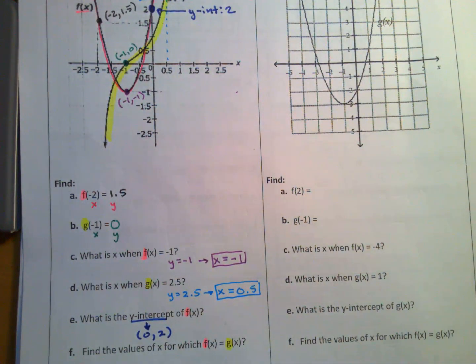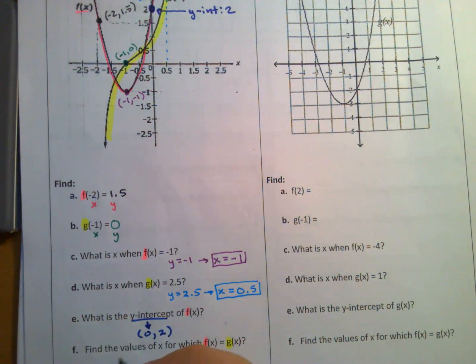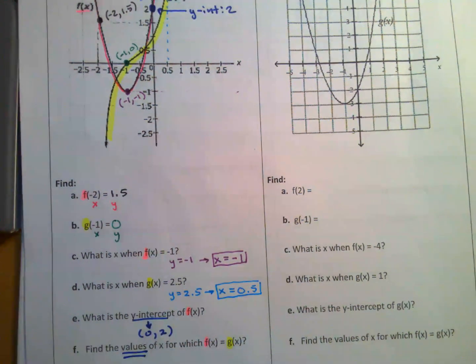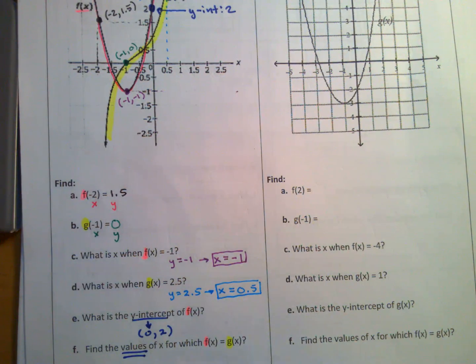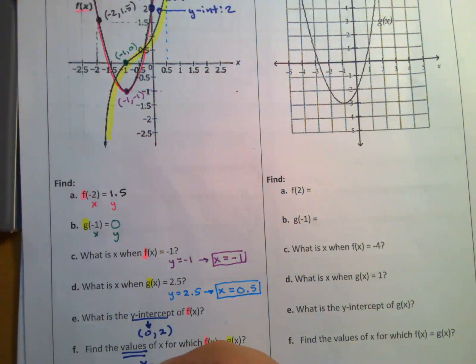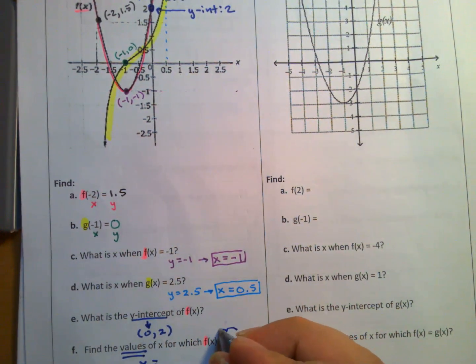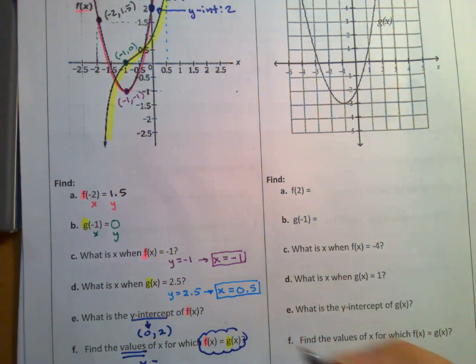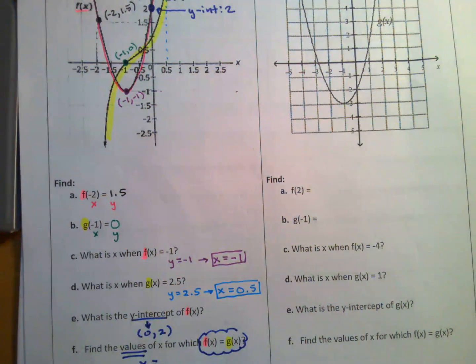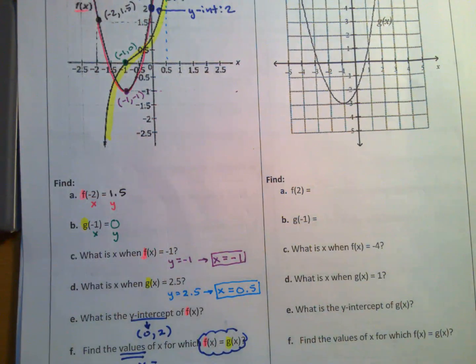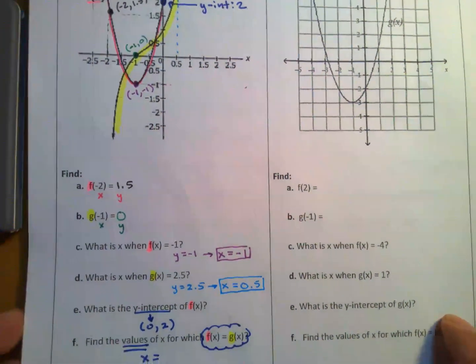And then the last question says, find the values, plural, look at that, we haven't seen that before, of x. So they do want me to say x equals when f of x is equal to g of x. They're basically saying, hey, when are these two equations equal to each other? Well, they're only equal to each other wherever they cross.